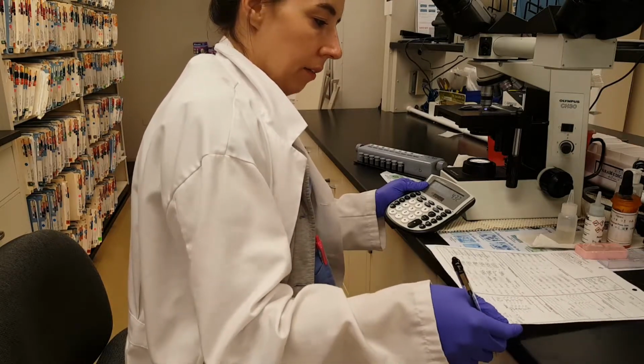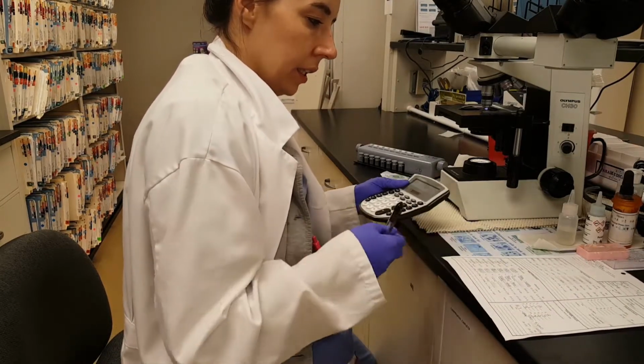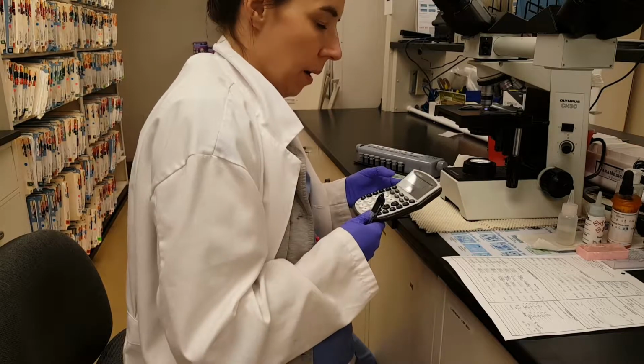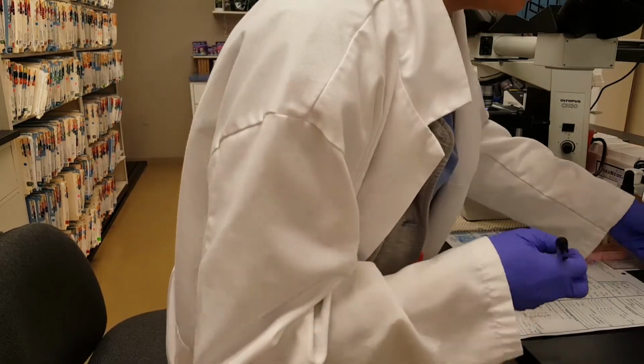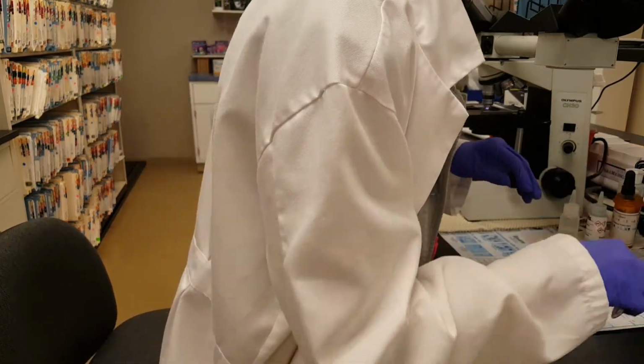Now that we have counted our blood cells, we are going to do a platelet estimate.